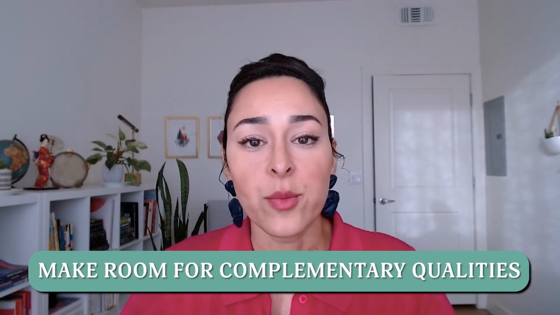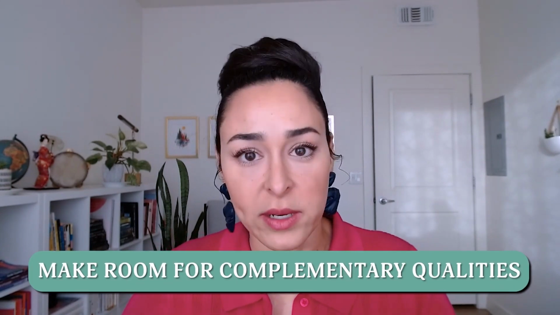All right, so I'm going to start talking about some principles. In general, I thought about these principles because they offer a nice contrast to the kind of gender identity belief system or the gender ideology that a lot of kids have become absorbed in. So the first principle is make room for complementary qualities.